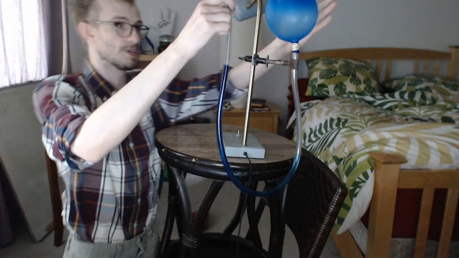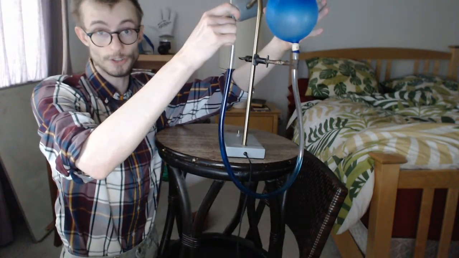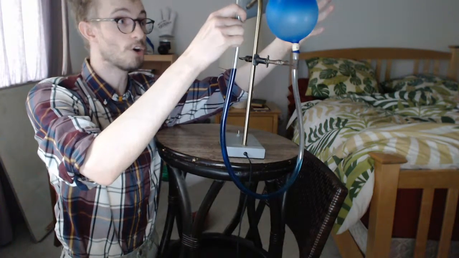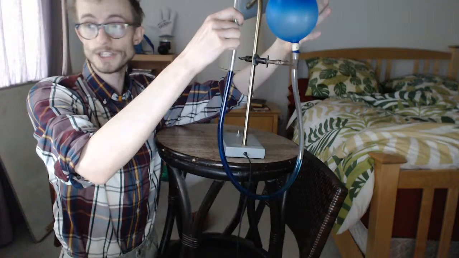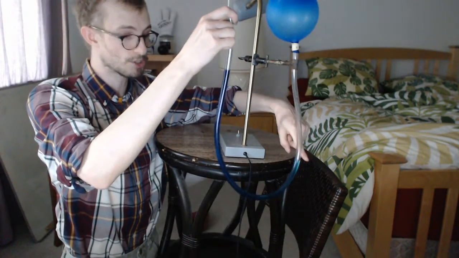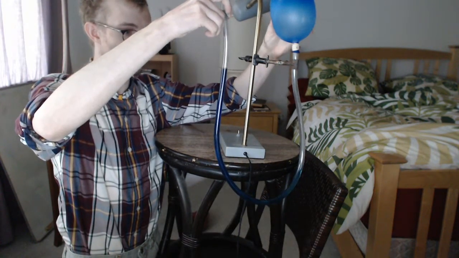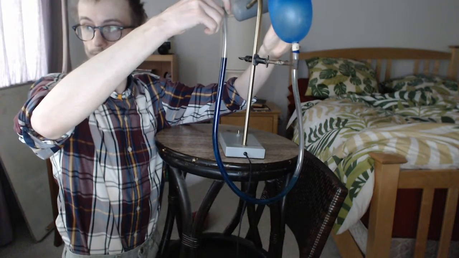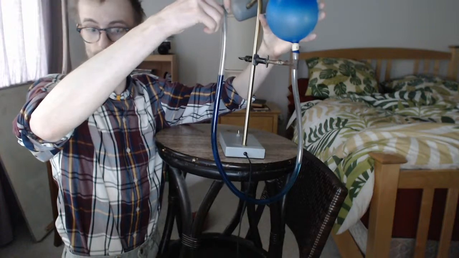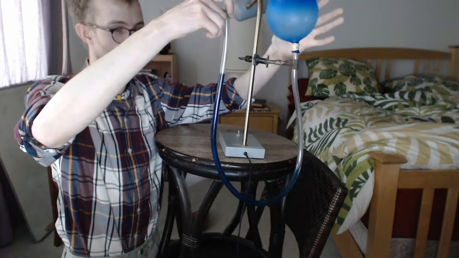Now what I want to show you is that as I squeeze this balloon, I'm going to be decreasing the volume. What that's going to do is decrease the volume inside this container, which is going to essentially try to increase the pressure. But that increase in pressure is going to push this water out the tube and up the other side. So you'll see a difference here. As I squeeze this, the water level goes up just a little bit. I let it go, and it goes back to normal. Squeeze it again, goes back up. Squeeze it, goes down the other way.